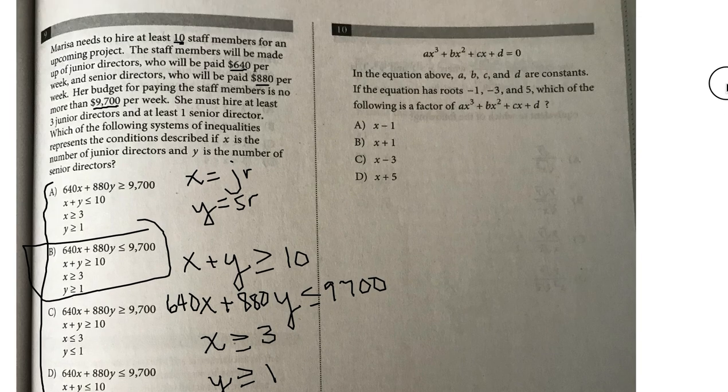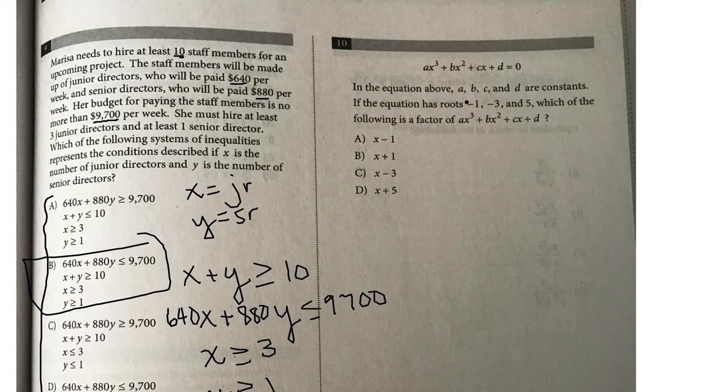All right, back up to this one. In the equation, A, B, C, D are constants. If the equation has roots, now do you know what roots means? It means solutions: -1, -3, and 5. Which of the following is a factor of this polynomial?